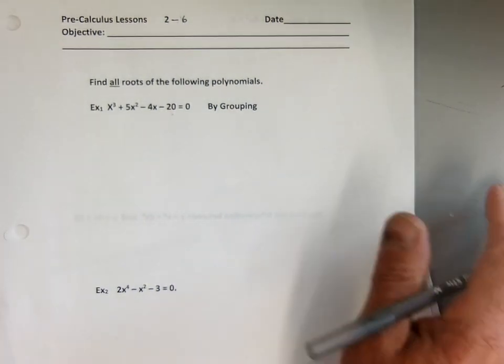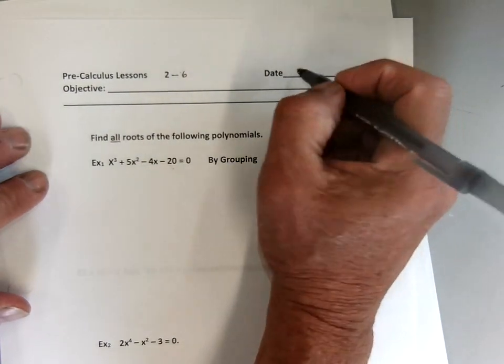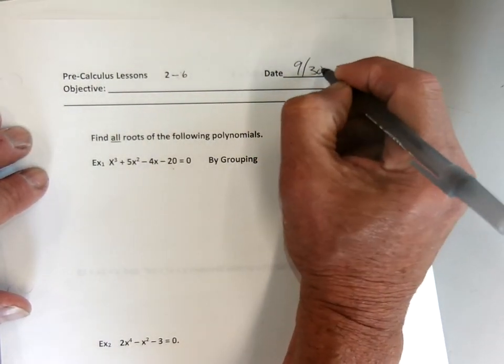So today is 9:30, last day of September. Tomorrow's October. I think I'm going to buy a snowblower tonight.